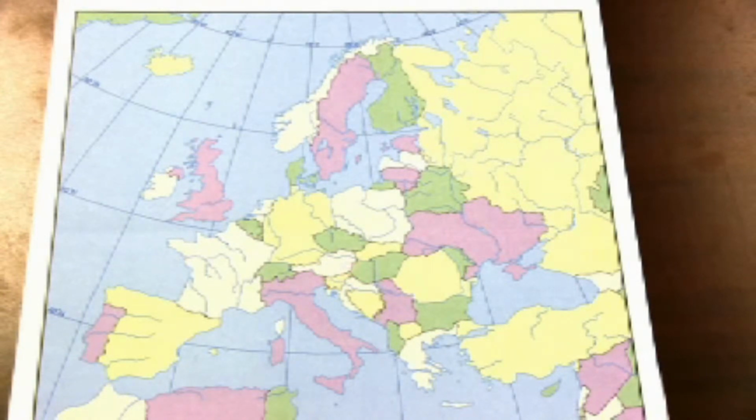Right, it's Slovenia. And then right beside it is this country, this is Croatia. Croatia is kind of shaped like a C, or maybe you think it's shaped like a crow, like a bird. So Croatia, shaped like a C.